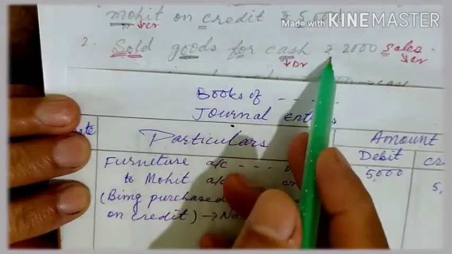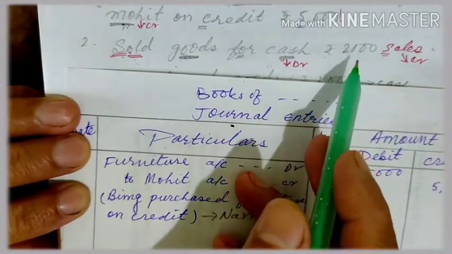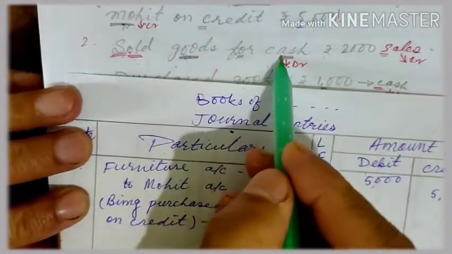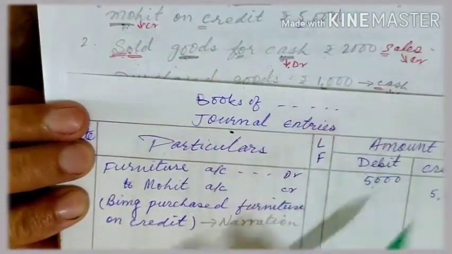Sold goods for cash rupees 2,000. What are the debit and credit aspects here? Here debit is cash and credit is sales.